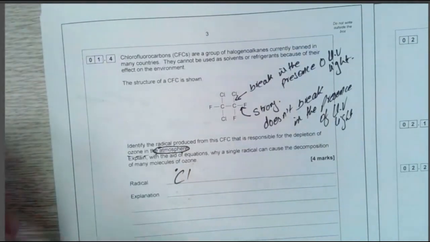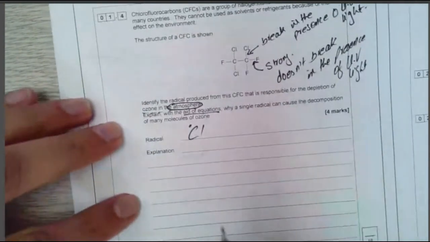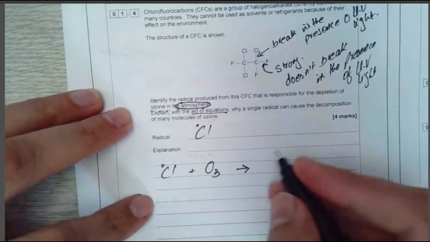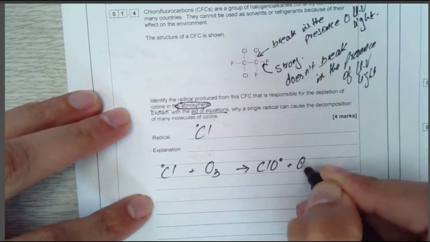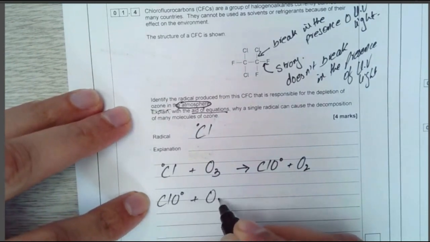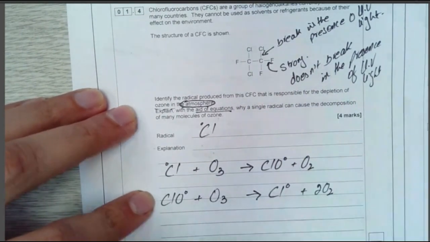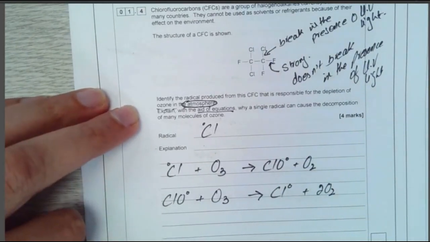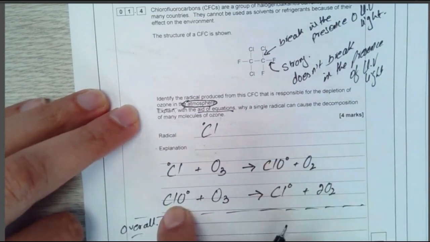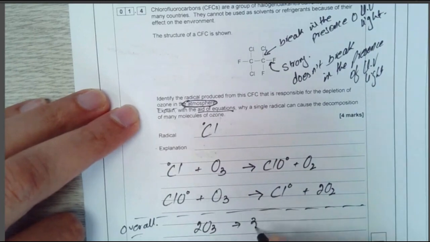Now it says explain with the aid of equations why a single radical can cause the decomposition of many molecules of ozone. So we can say Cl dot will react with O3. It will change into ClO radical plus O2. Then ClO radical will react with O3 again, and it will produce Cl radical plus 2O2. Now, if I combine the two equations, the overall equation will be what? This will cancel with this one. This will cancel with this one. So O3 will change into 3O2.